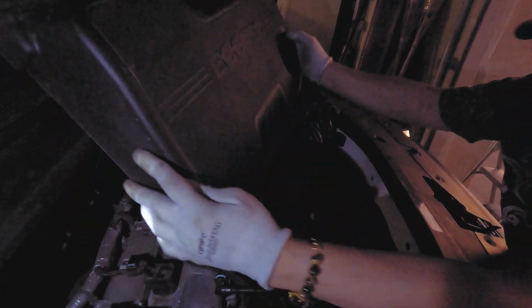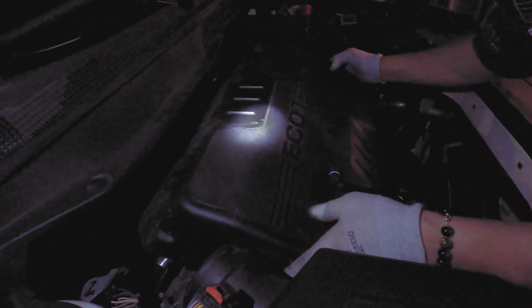Okay, now just make sure these two notches right here coincide with the cover right here. It's in the back, the very back. Okay, go.